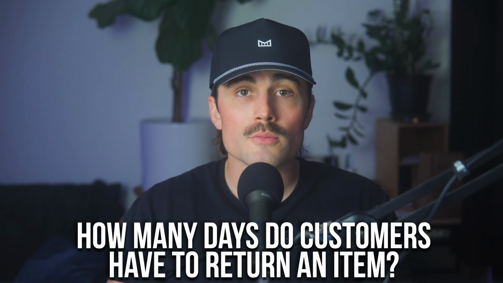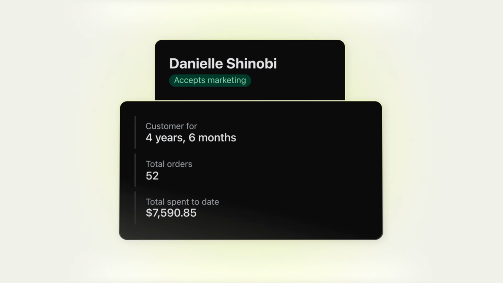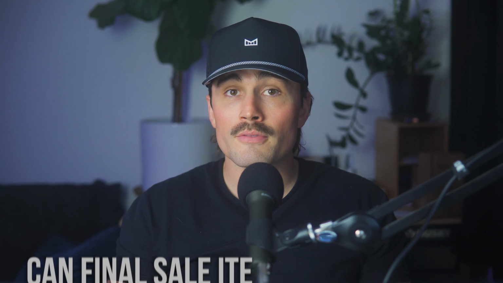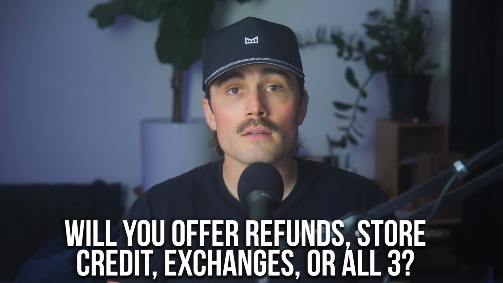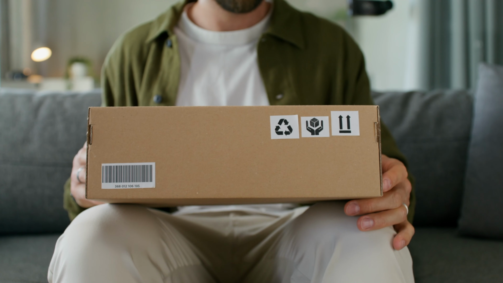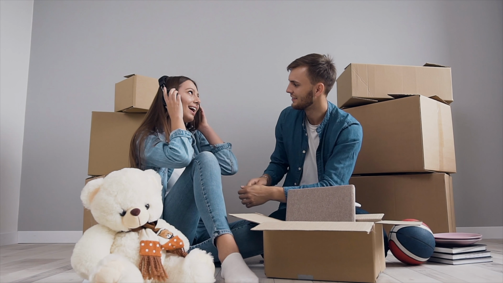Before we even get into buttons and workflows, you need a clear return policy. That means deciding things like how many days do customers have to return an item? Do they need a receipt or order number? Can final sale items be returned? Will you offer refunds, store credit, exchanges, or all three? Does the product need to be unopened or in original condition?